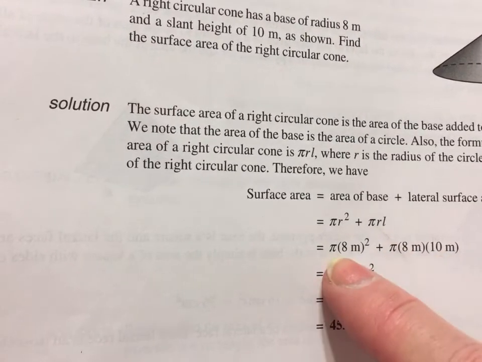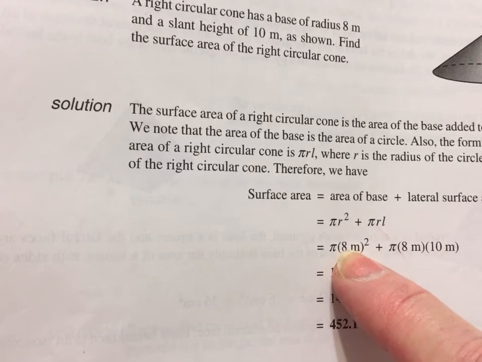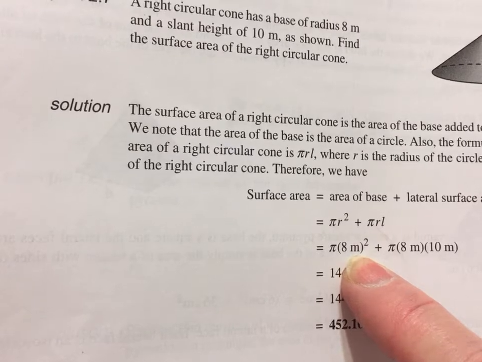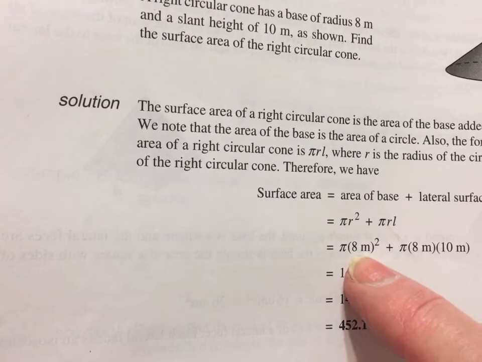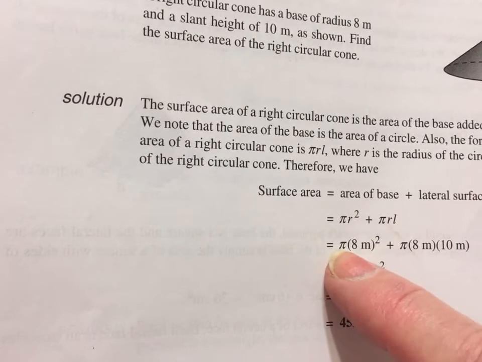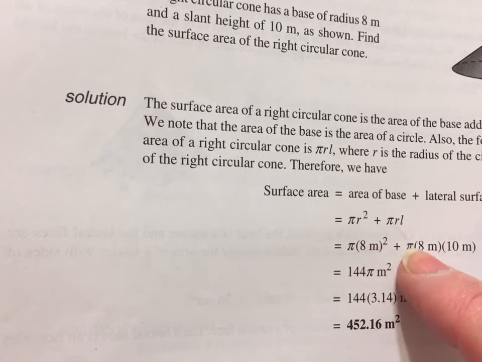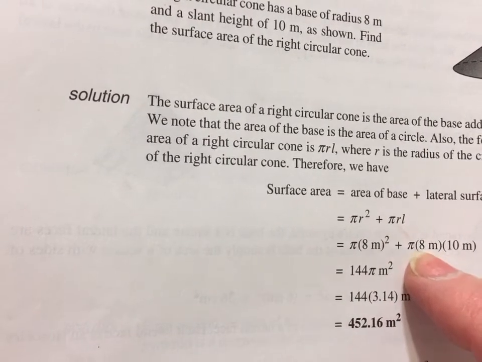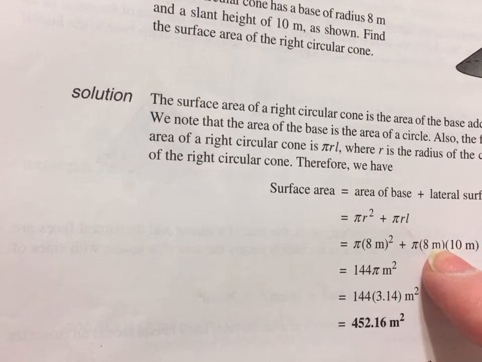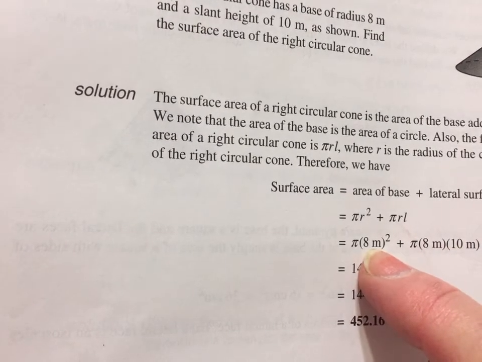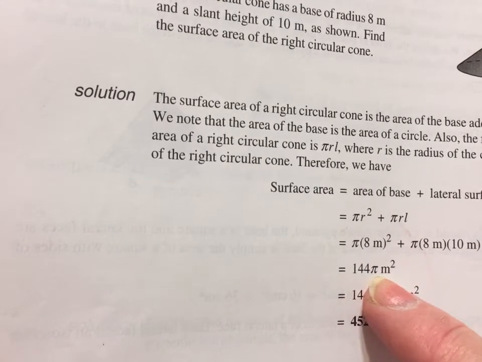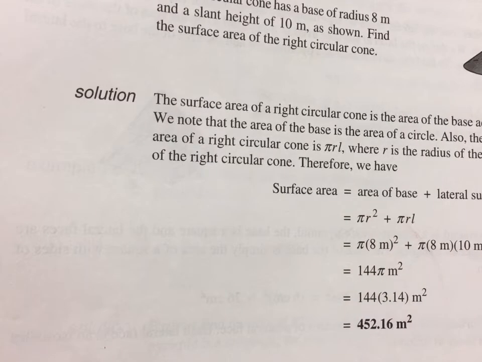So we're going to have pi times 8 times 8 is 64 square meters. So 64 pi. They didn't do the little intermediate step, but it would be 64 pi meters squared. And then over here we've got a pi and 80 meters squared. So 80 plus 64 is 144 pi. So let me show you that work just so that you're not confused.